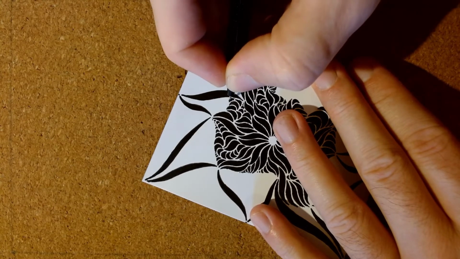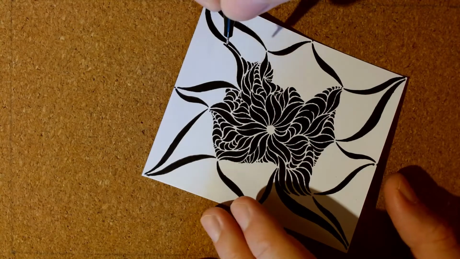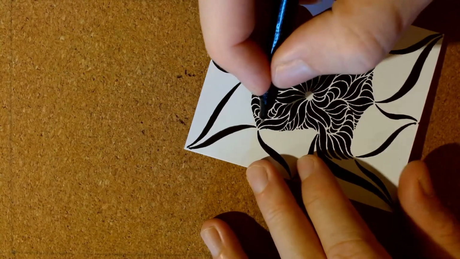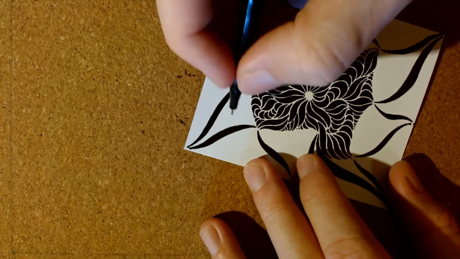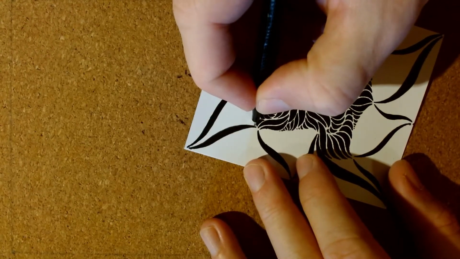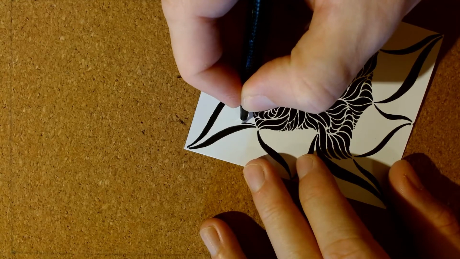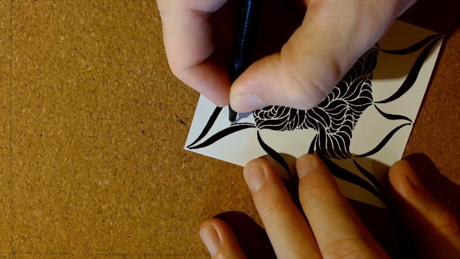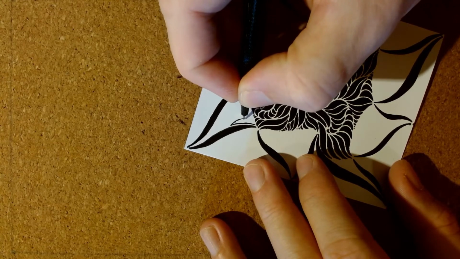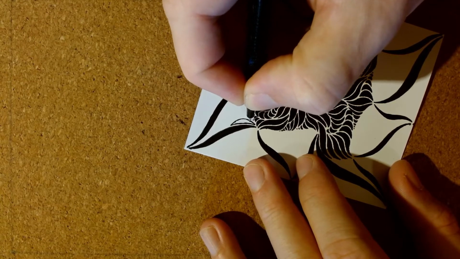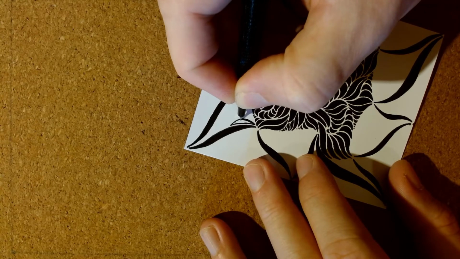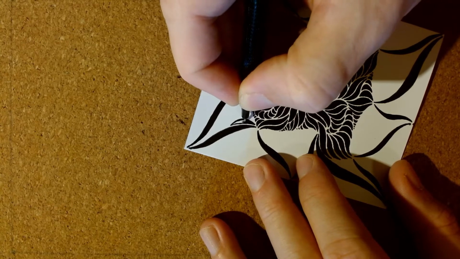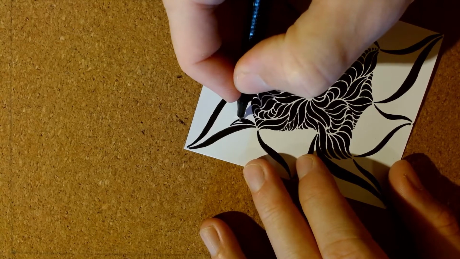I might come back to this later. Okay, now this one is really harsh here, so it goes into almost a geometrical shape. So let's bring that one in as well. Just bit by bit. I'm still in frame, okay.